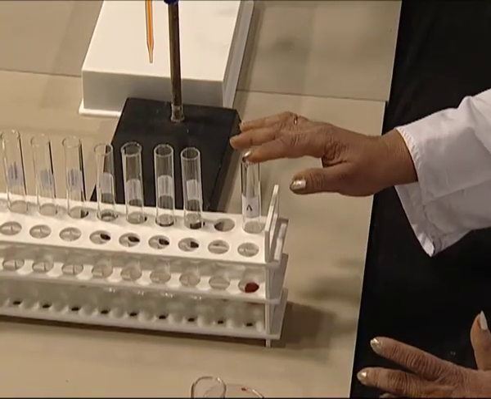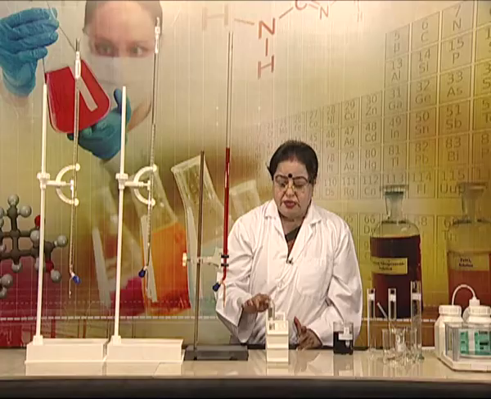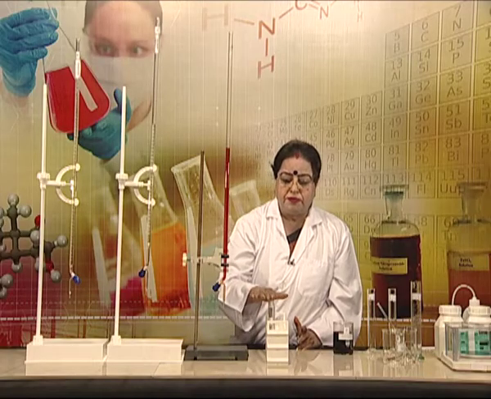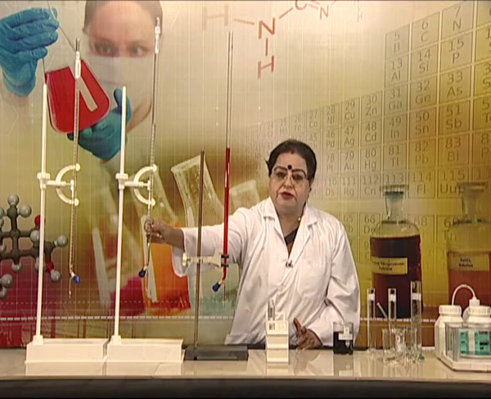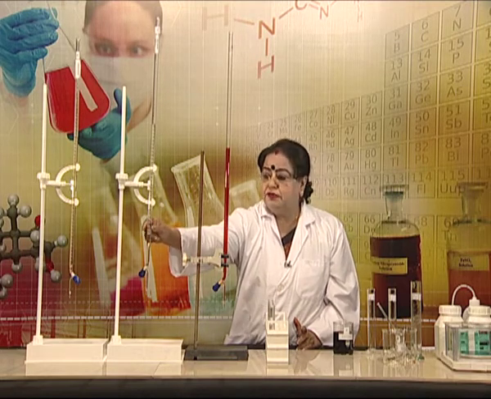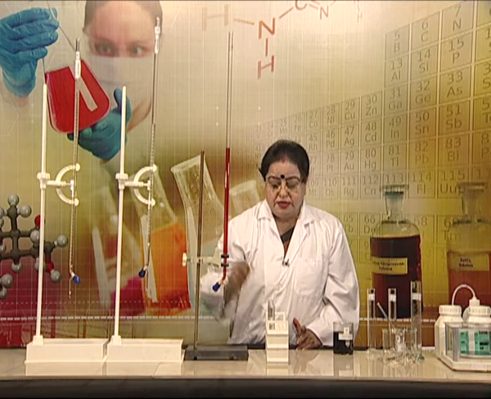So, whatever is the balance amount required to keep all of them equally filled, I will add that amount of water from this burette, which is burette C.